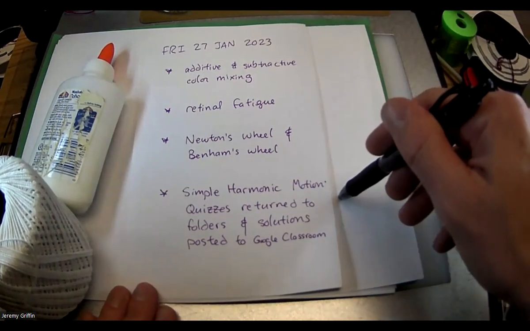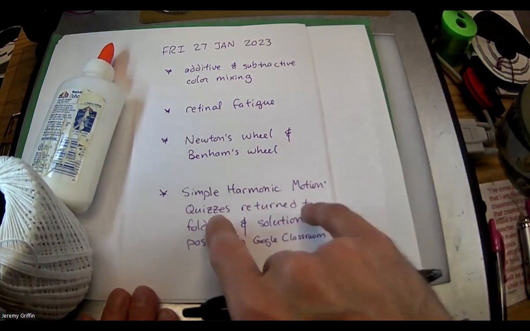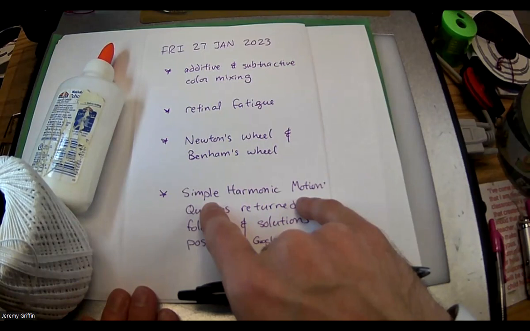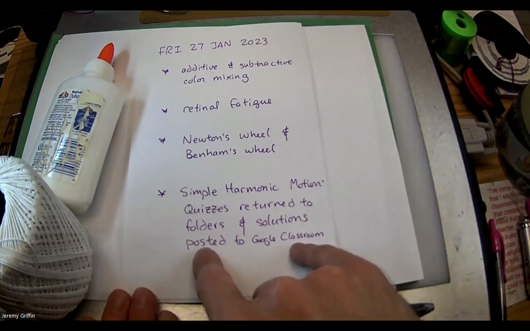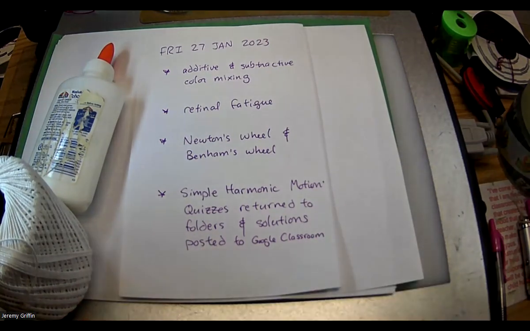A lot of you guys saw this already. By this point, everybody's taken the simple harmonic motion quiz, so those are back in your folders. I have posted the solutions to Google Classroom, so if you wanted to do corrections, you could do that and get them in.